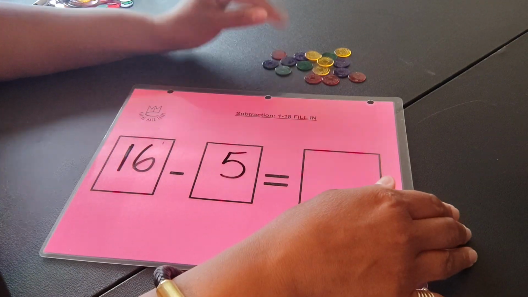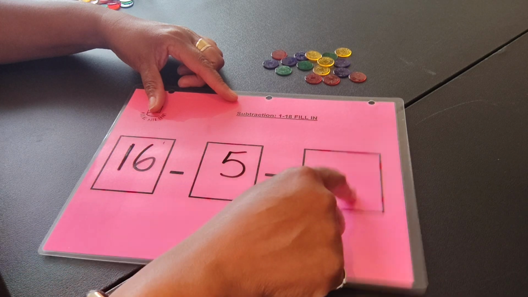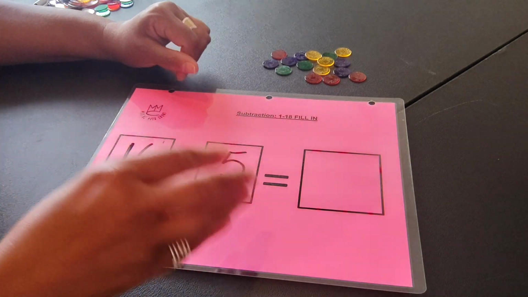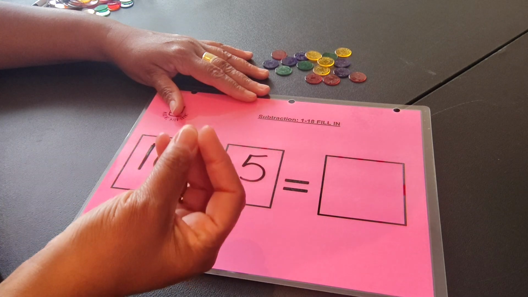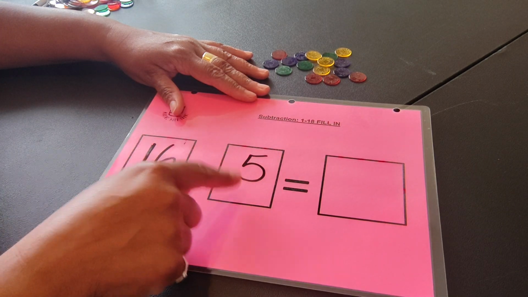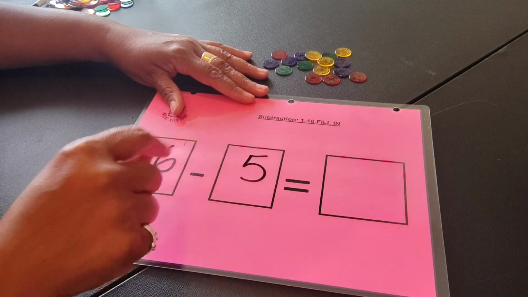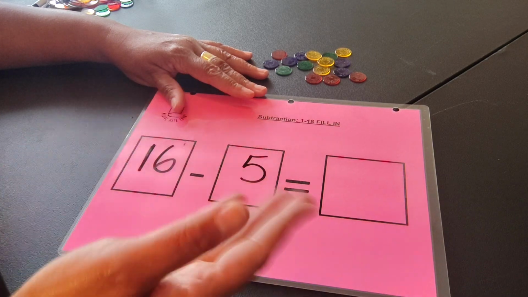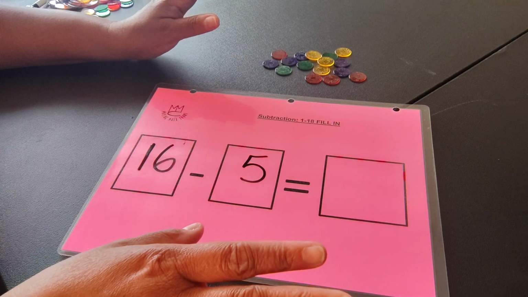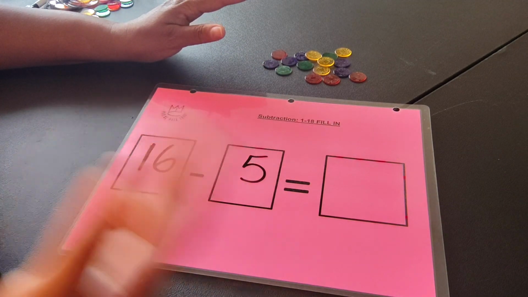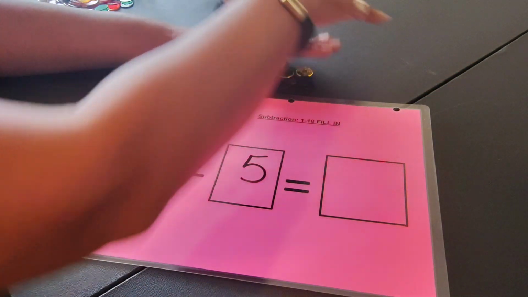Let's take 5 from there, because 16 minus 5 equals whatever is left. You want your child to understand that when you're subtracting, you're taking away. 16 minus 5, you could even have them say 16 take away 5, 16 subtract 5. They need to know that minus, take away, subtract are all the same. Using the language is important. So let's take away 5, removing 5.